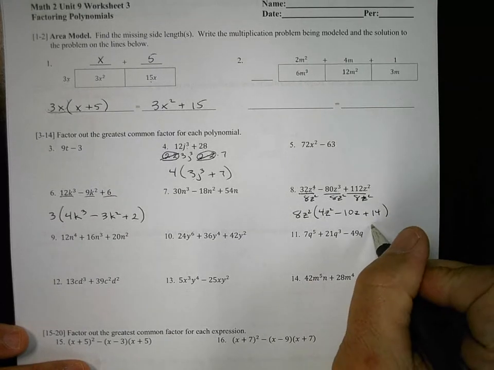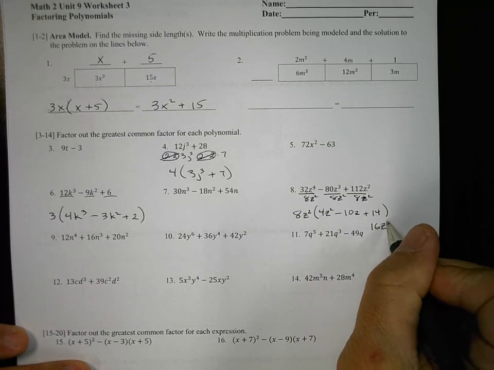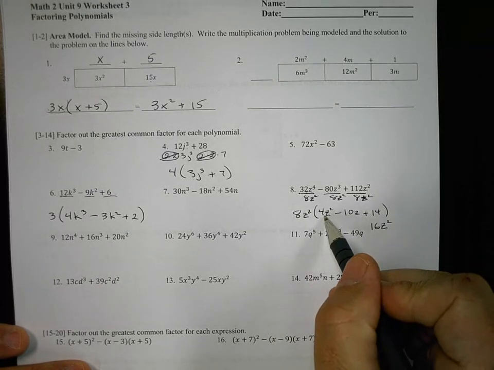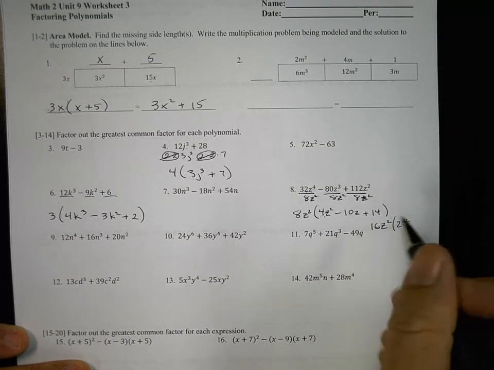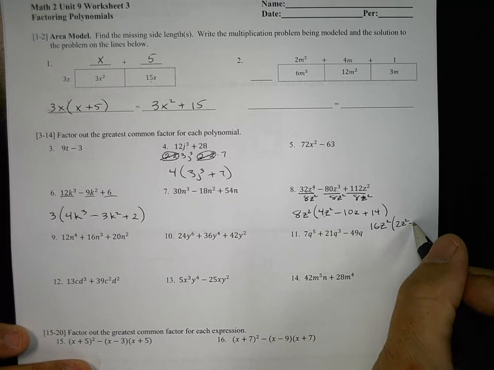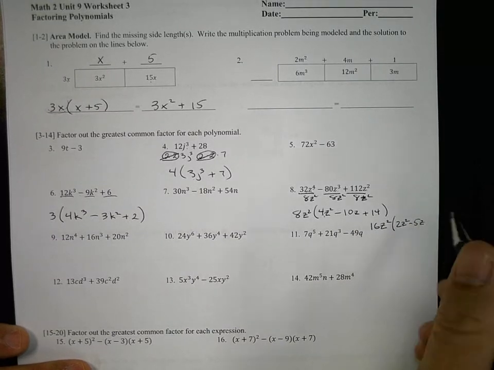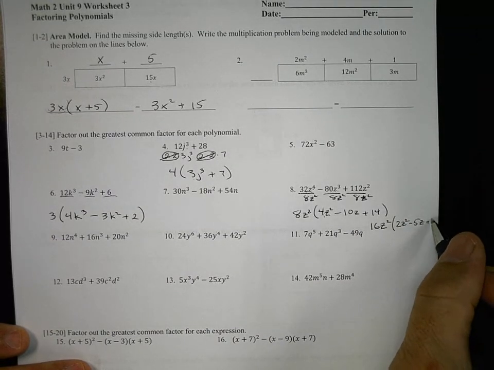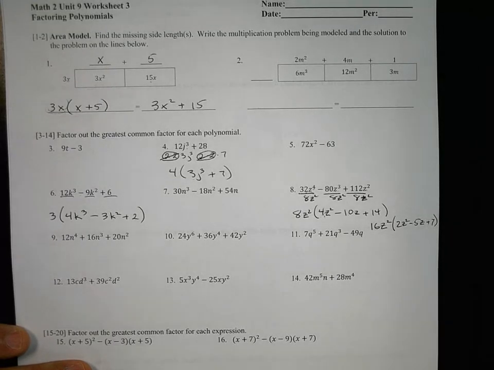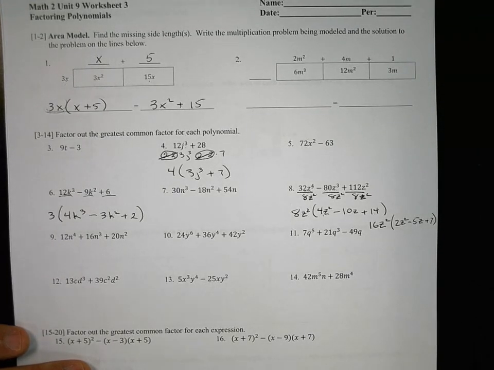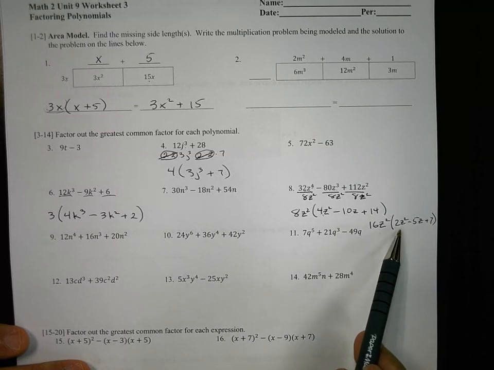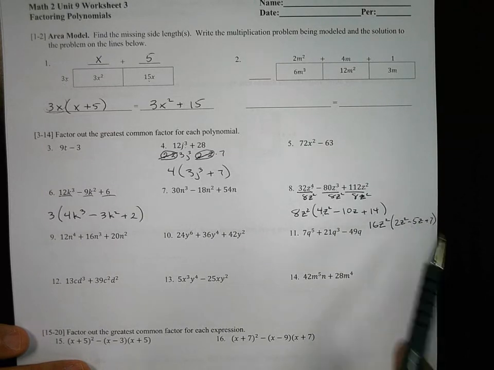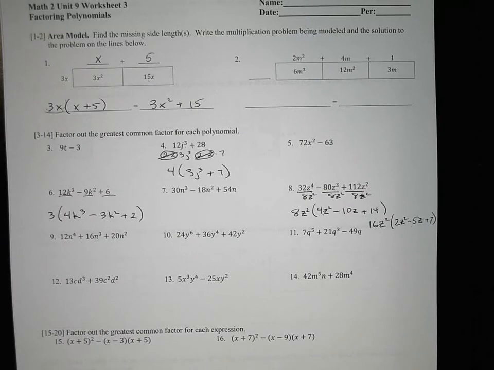So 2 times 8 is 16z squared. 4 divided by 2 is 2z squared. Negative 10 divided by 2 is 5z, and 14 divided by 2 is 7. So I know it's kind of small, but my GCF was 16z squared, and what's left inside? 2z squared minus 5z plus 7. All right, let's jump down to number 12.